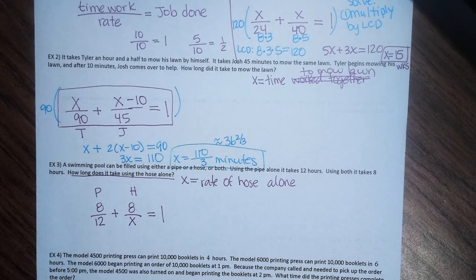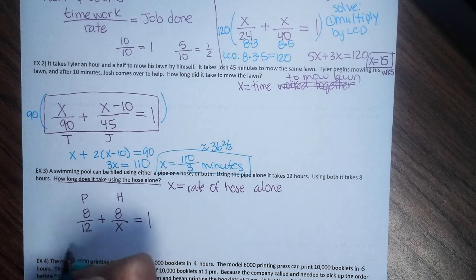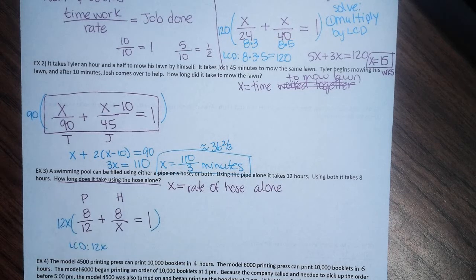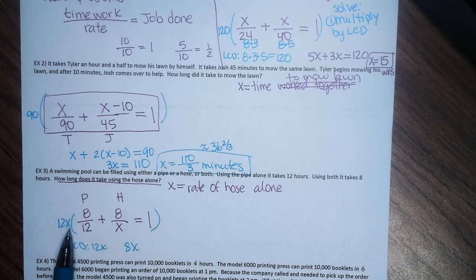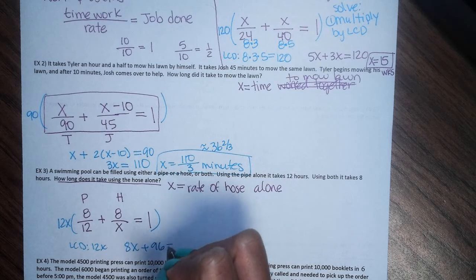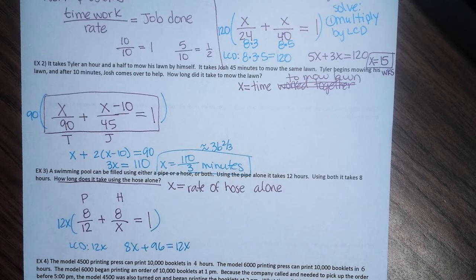The way you would solve these rational equations is to multiply by the LCD. The LCD here is going to be 12x. So let's multiply this thing by 12x. 12x times 8 over 12 is 8x. Plus 12x times 8 over x is 12 times 8, 96. 12x times 1 is 12x. Solve for x, that's just a linear equation.